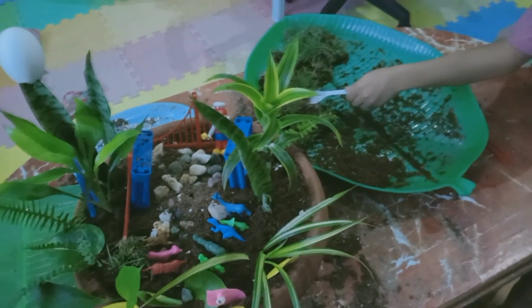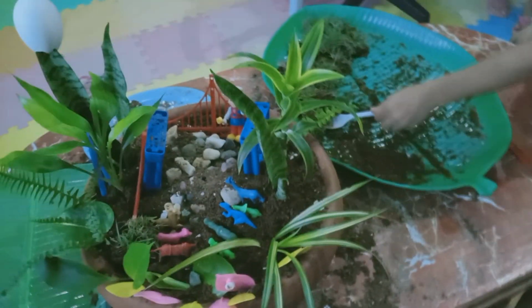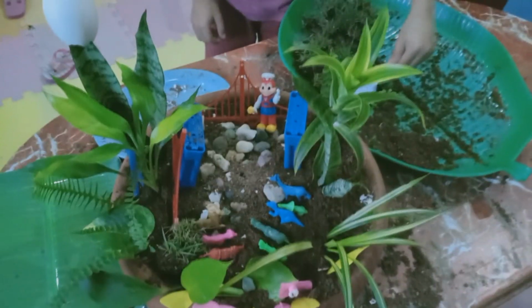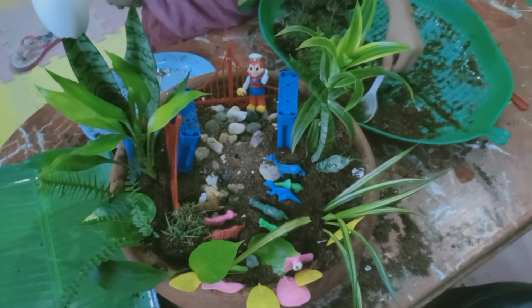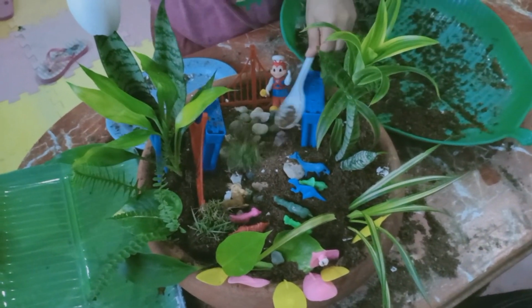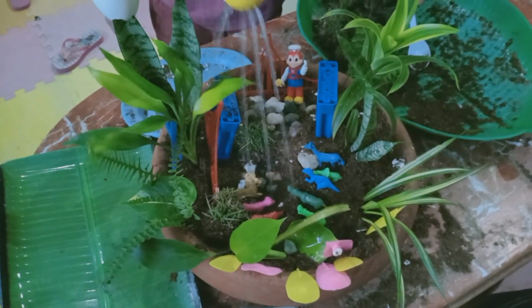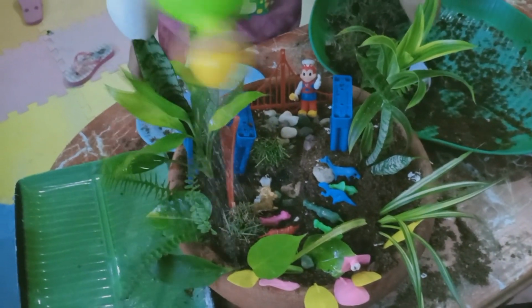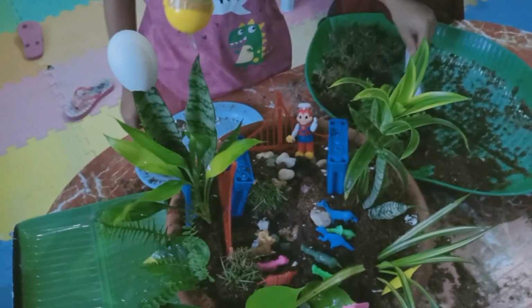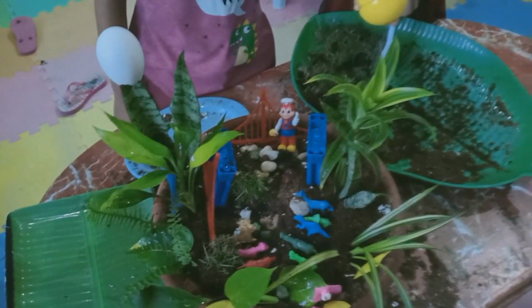Yeah, I put the Bermuda grass on top of the soil. Okay. You put first the Bermuda grass before you water it. Better to put first the Bermuda grass.